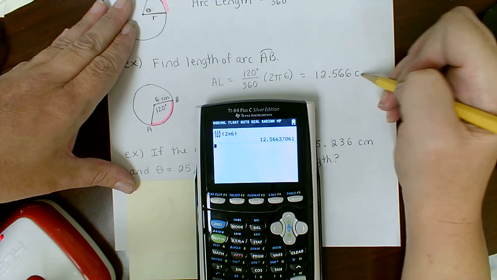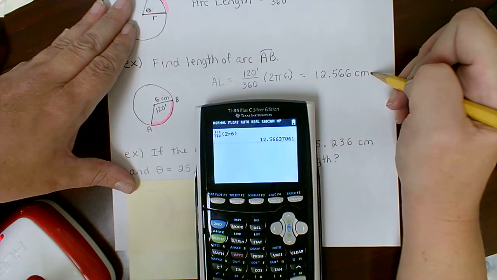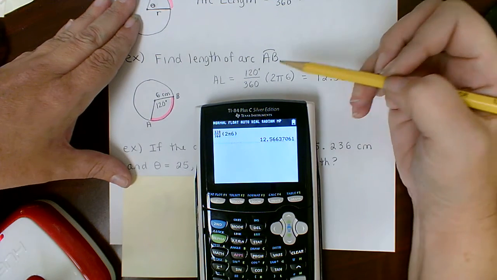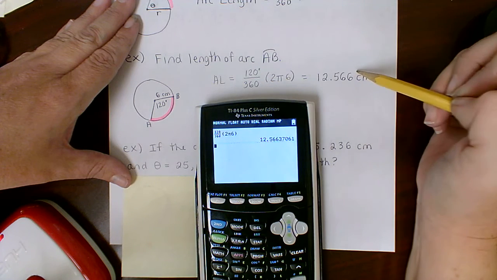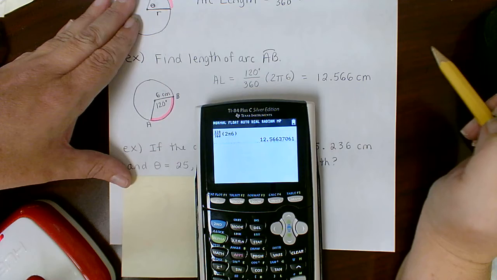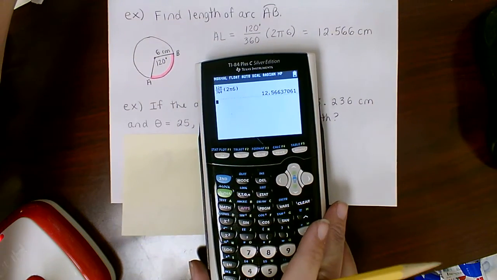And arc length, because it is a measure of circumference, the units are just plain. So this would be centimeters. So again, angle measure goes here, radius goes here, calculate it out, and leave the answer how your teacher wants it.